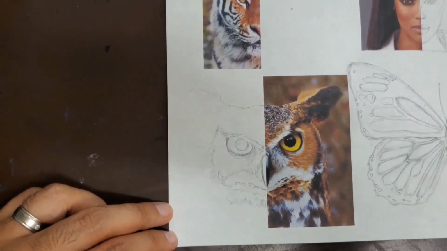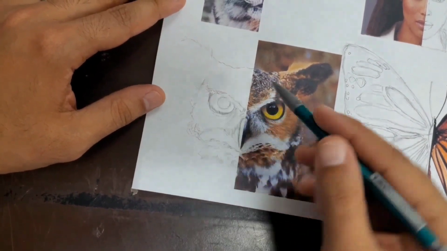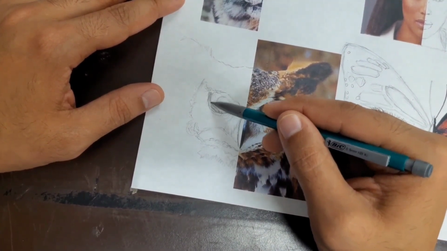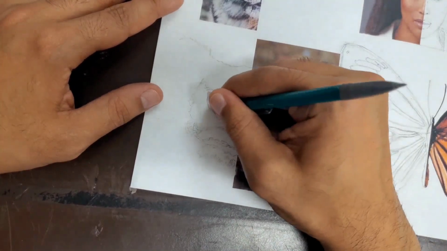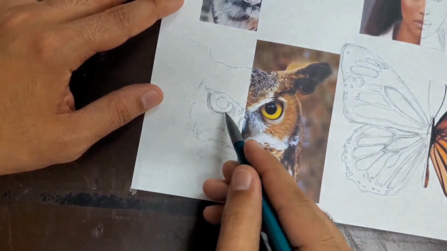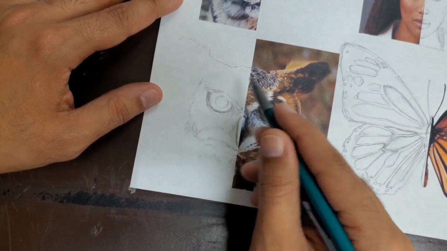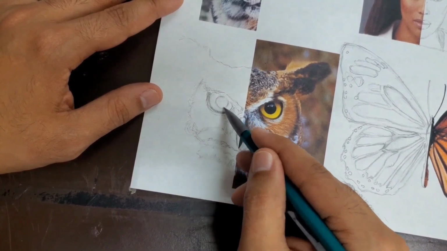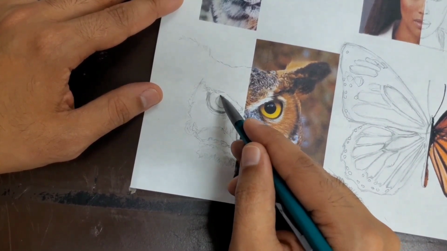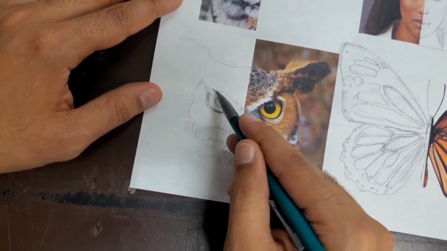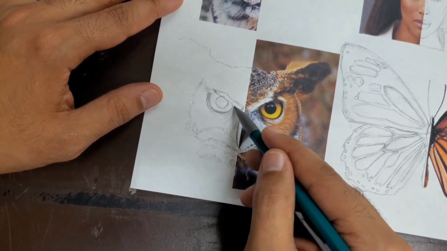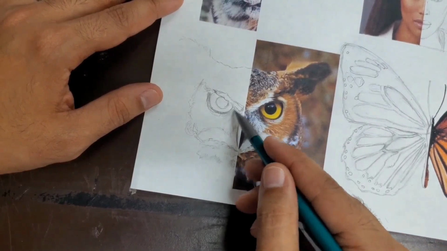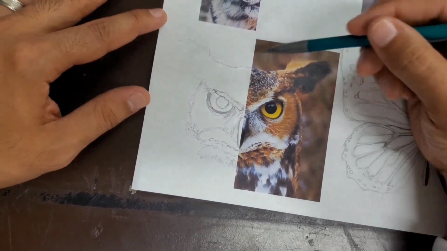Too often, one of the biggest mistakes that students commit is they try to define the feathers with a dark outline. And that's just not the way it is. It doesn't exist that way. It is defined in reality by different shades and values and different colors. So by a shadow or a highlight or a combination of both. And that's truly how things are defined in reality.